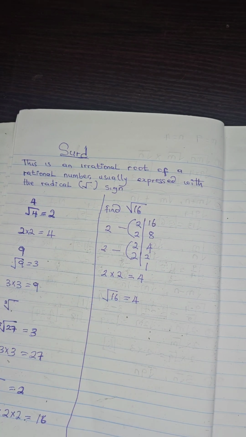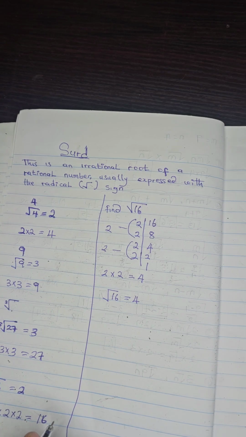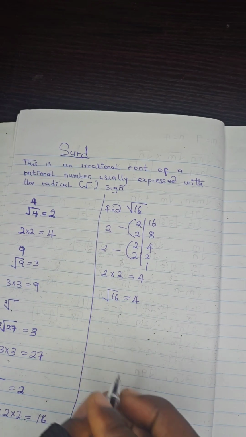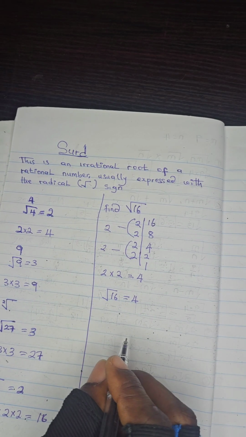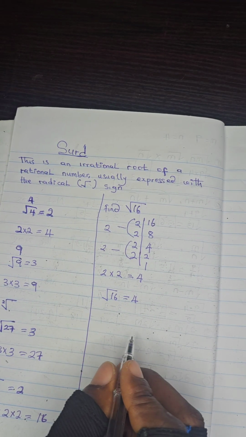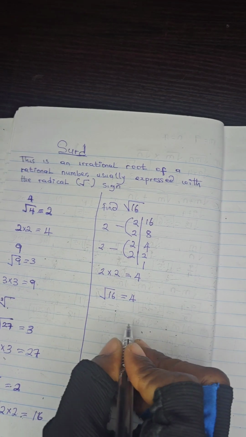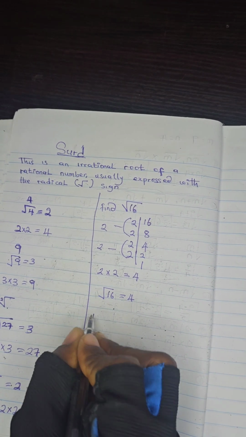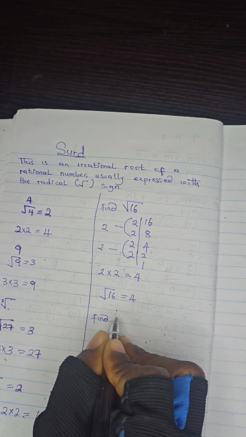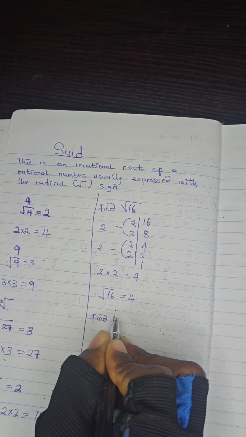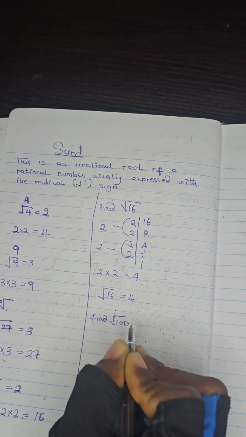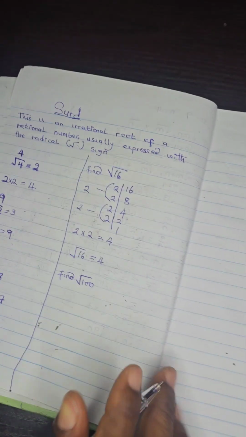Let's do another example. Let's say you want to solve for the square root of, let me look for a bigger number, which number will I use? It's very big. 100. Yeah, 100. Let's use 100. Find the square root of 100. Use the same method.